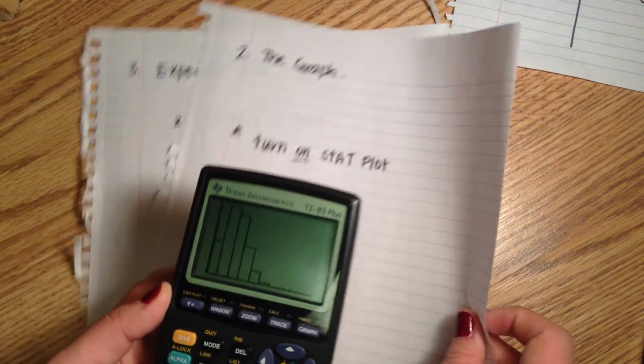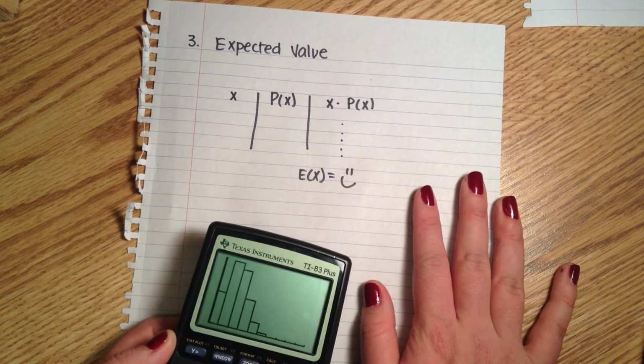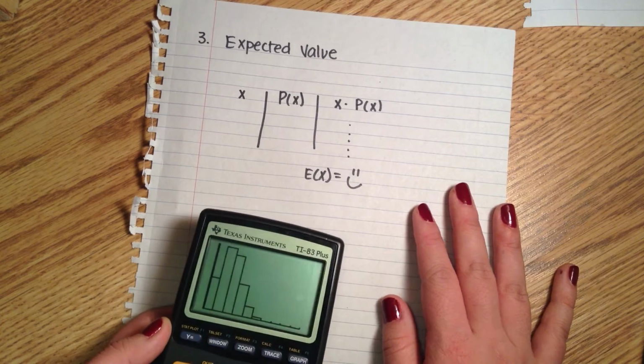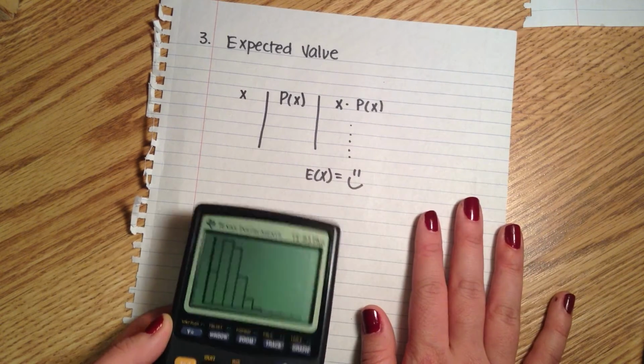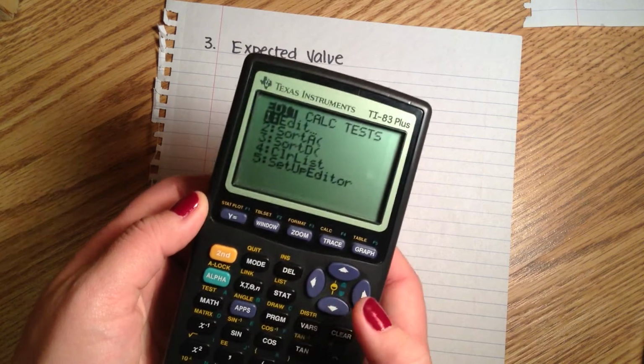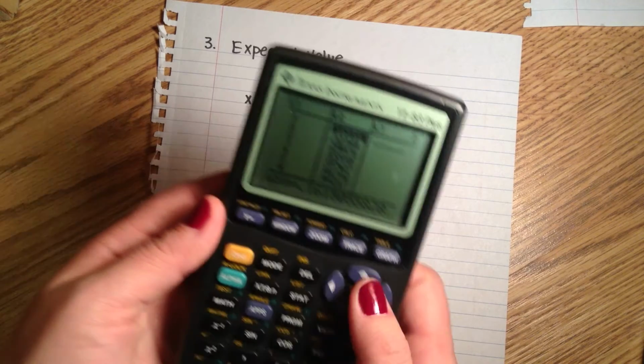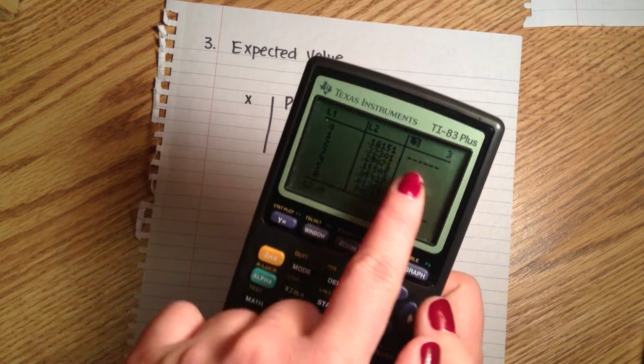And the last thing that we're going to learn how to do is our expected value, okay? This is definitely very helpful to know how to do. So when you go into your list again, we're going to stat, we're going to hit number 1, edit. We are going to go to that third column.